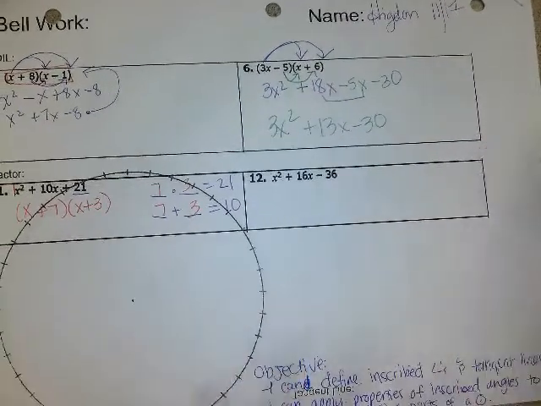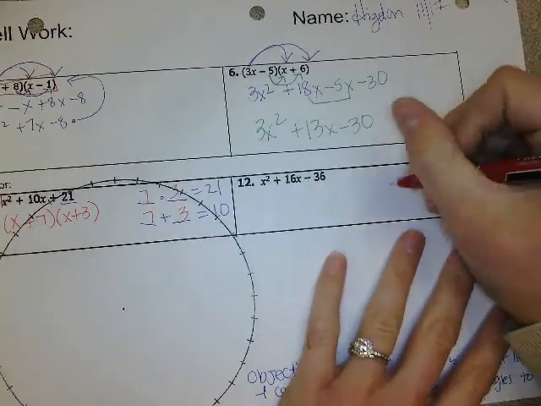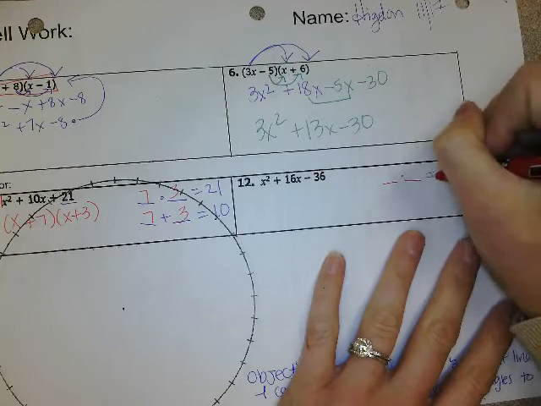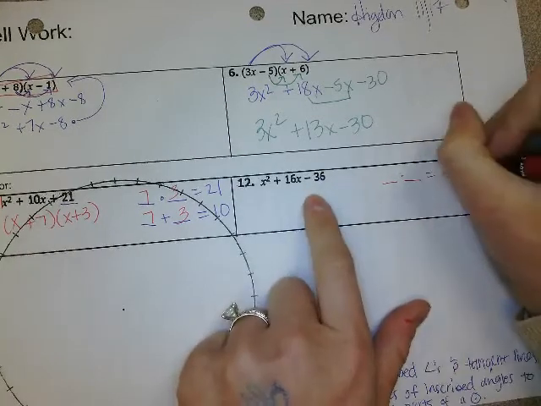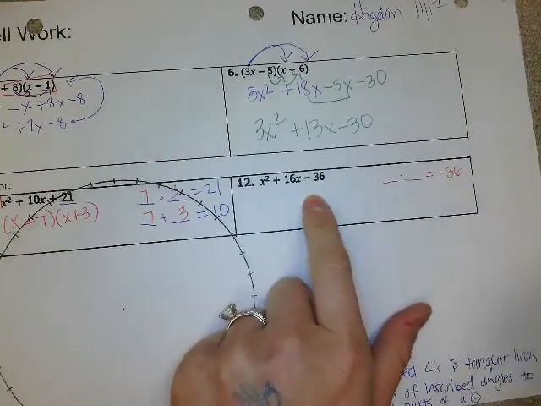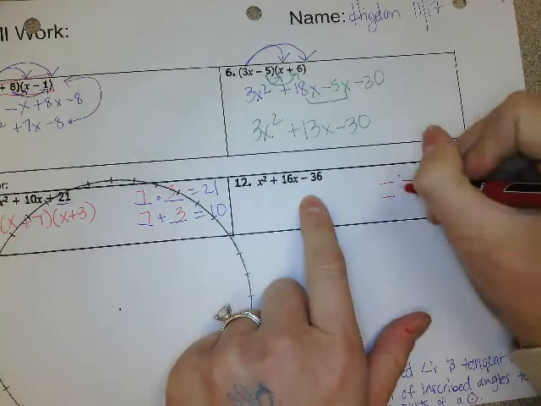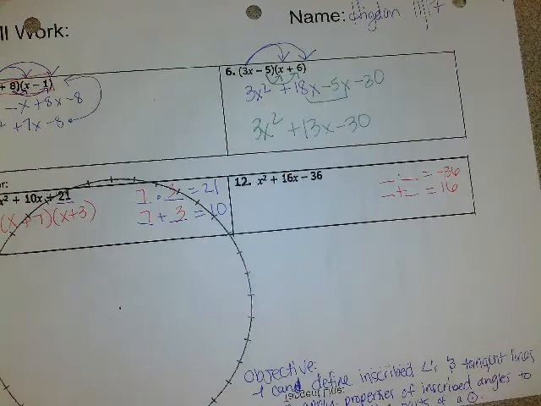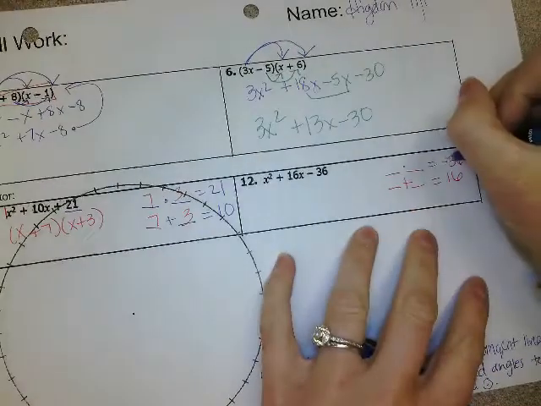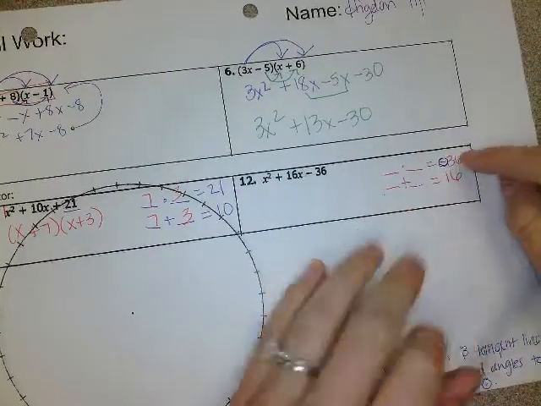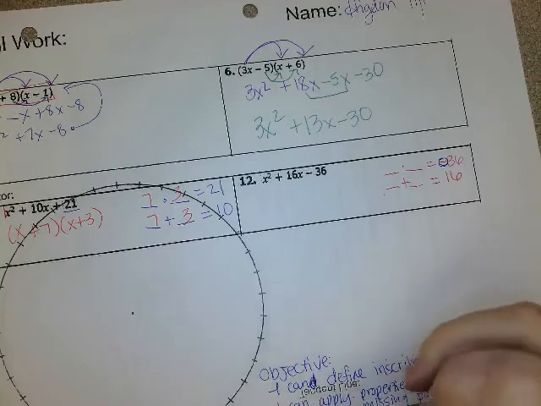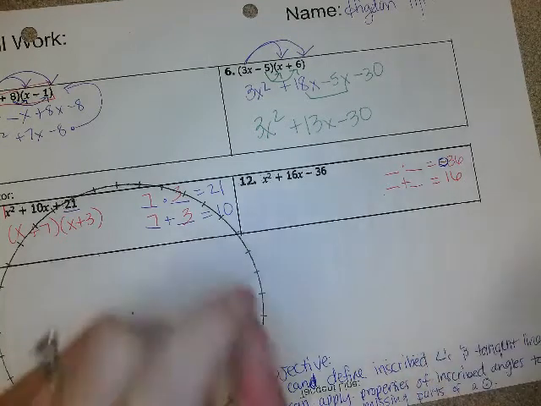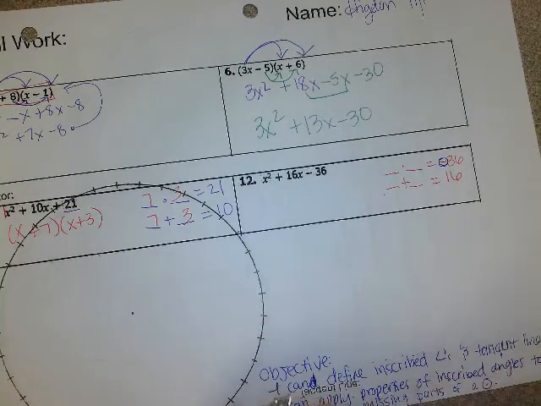Next one. I need two numbers that multiply to -36 and add to 16. Be careful with the signs. If your multiplied number is negative, you are going to have one positive and one negative. There's no other way.